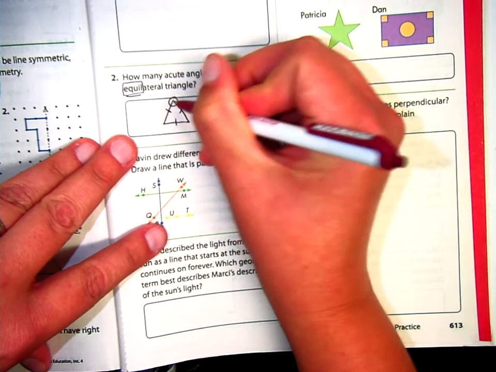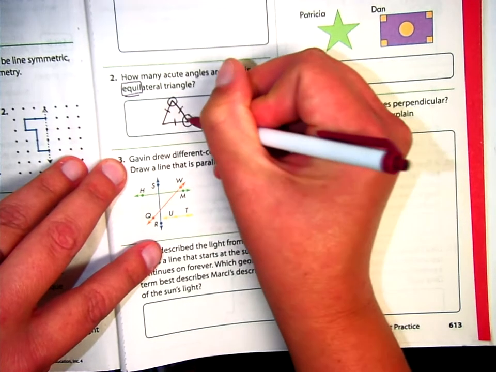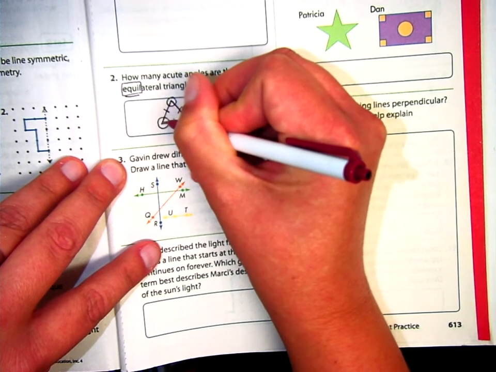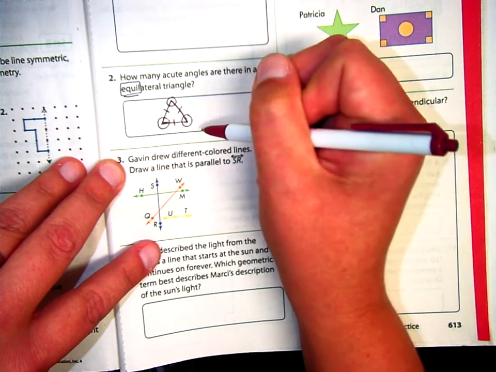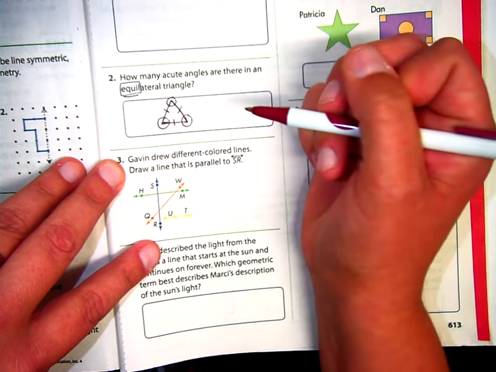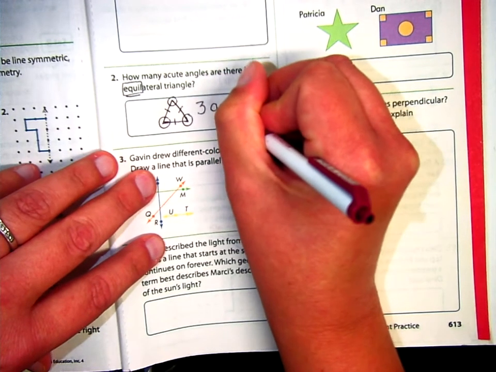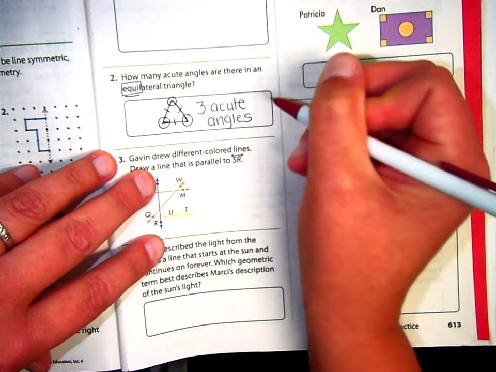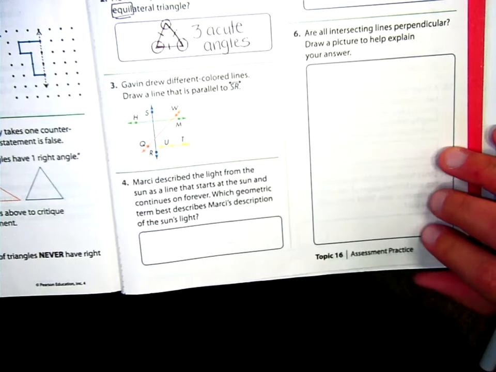Well, I look at angle number 1. That angle is acute. When I look at the second angle, it is also acute. And the third angle is also acute. Well, that makes sense. If all 3 sides are the same length, then the 3 angles are also going to be the same. So an equilateral triangle has 3 acute angles. Let's continue on. Question number 3. I'm going to zoom in a little bit so you guys can see this a little bit better.